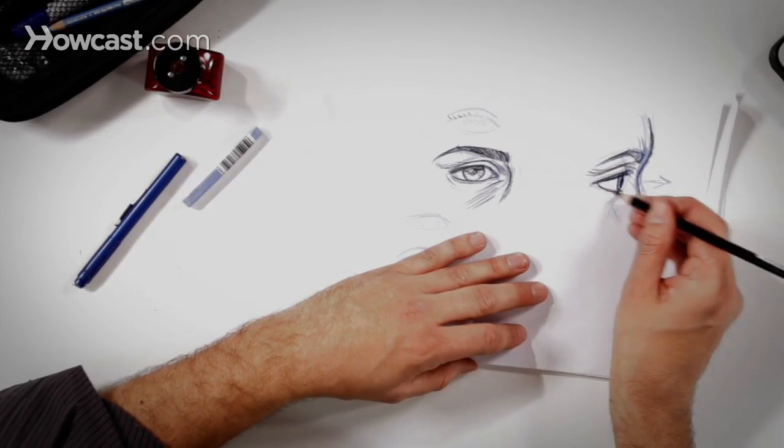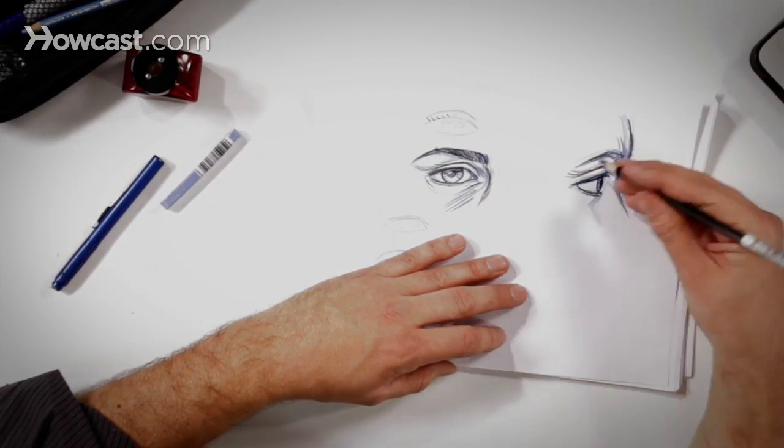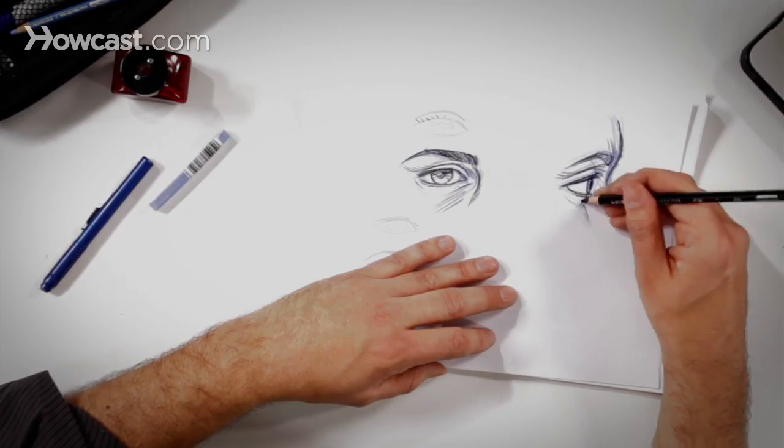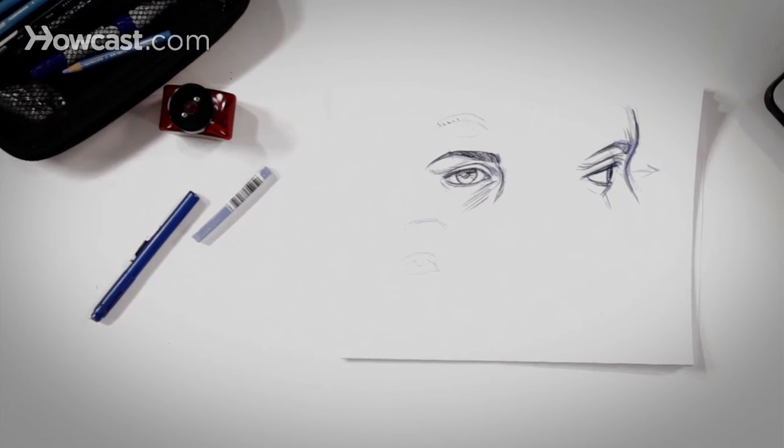There's this little lip right here on the lower eyelid. That's where the lower lashes are. As with all things, you're going to get better the more you do it, so just keep drawing and draw everything around you and really learn how things look for yourself.